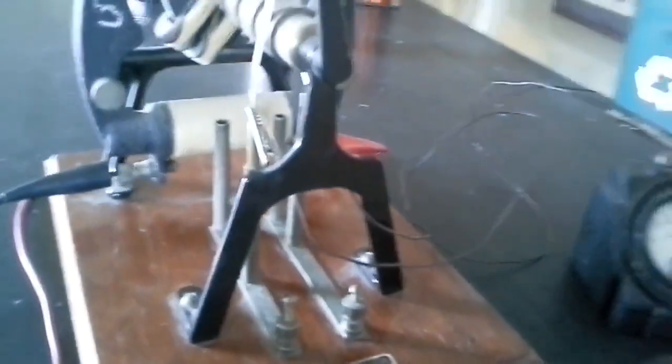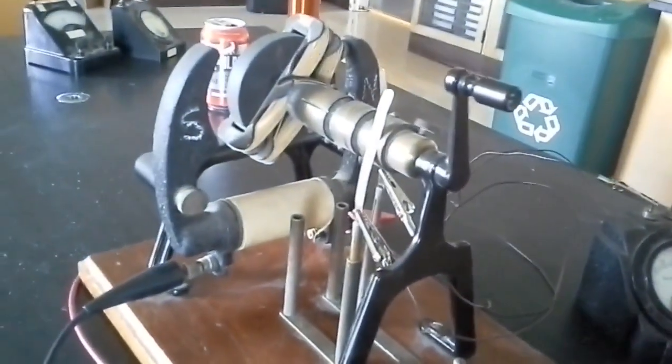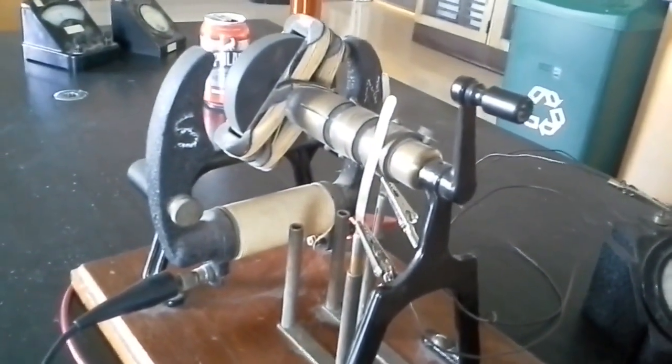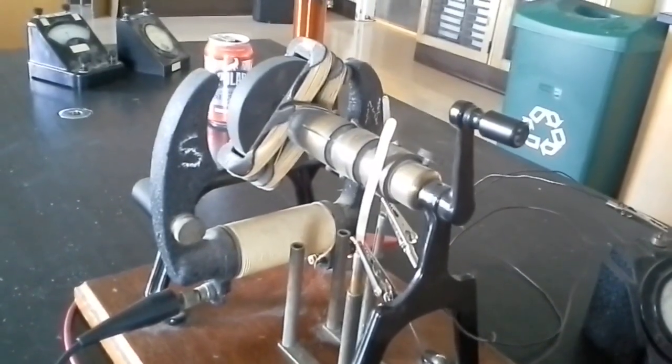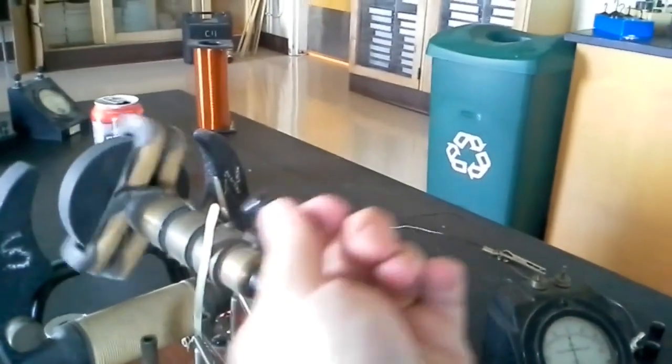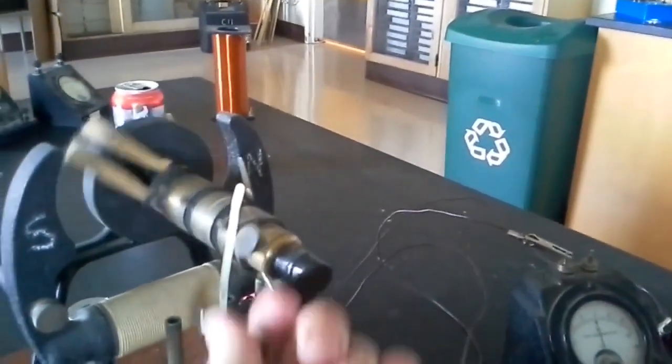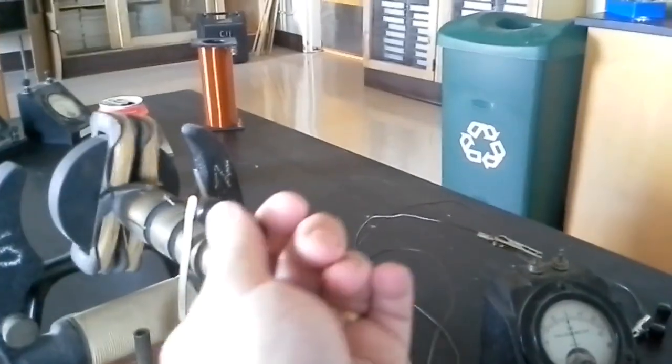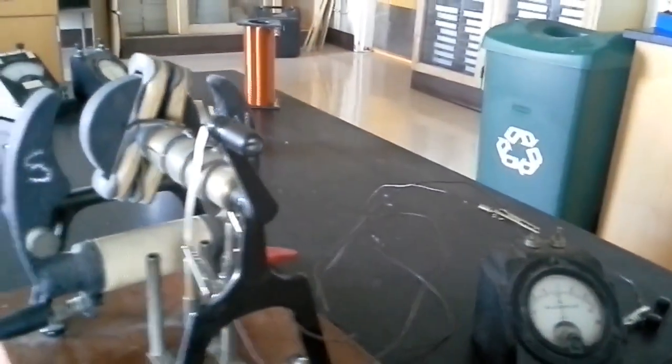So I have here a fairly ancient model. I think it might even be older than the school, but it's a really good model of how an electric generator works. It's going to convert the mechanical energy I put into it into electric current. There's a few basic parts to it. There's obviously the crank.